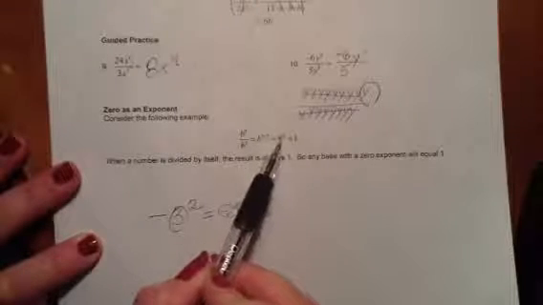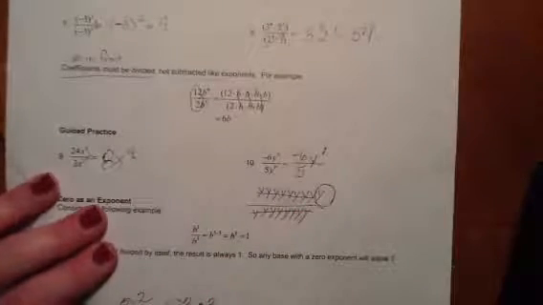Okay, zeros as an exponent. This is the one that gets a lot of you. If this is 3 minus 3, you get 0. We cannot just write b, because anytime we have a single letter, it has an exponent of 1. So you can leave this as b to the 0 as your middle step, but then we need to simplify this to 1. That's one that's very commonly missed.